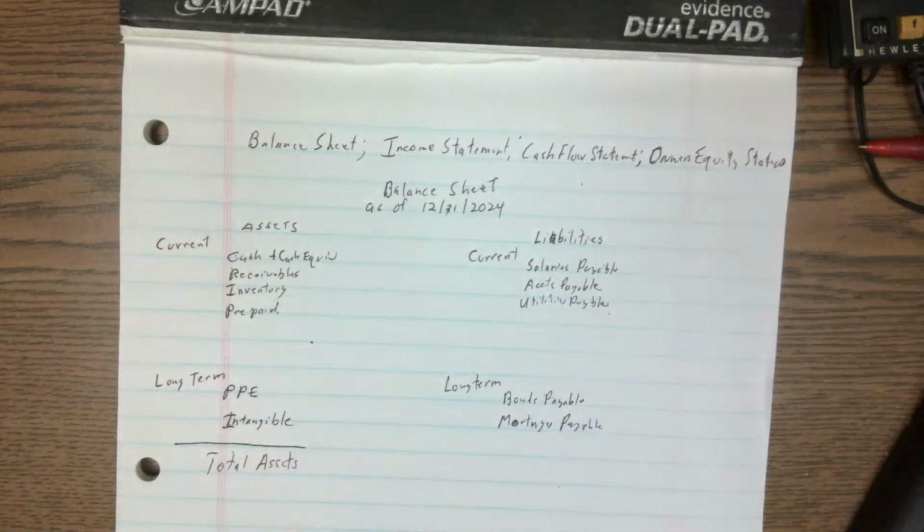Now, think about this. Many of you are probably familiar with going out and buying a car, right? When you buy a car, you pay a little bit down, but then you're going to pay it out over 5 years, 7 years, whatever it might be.